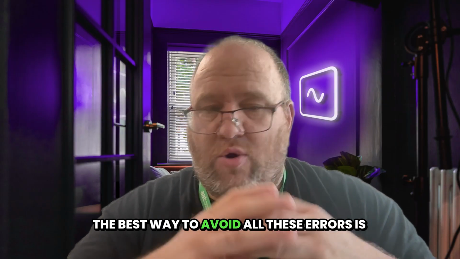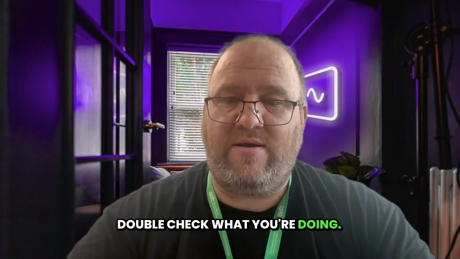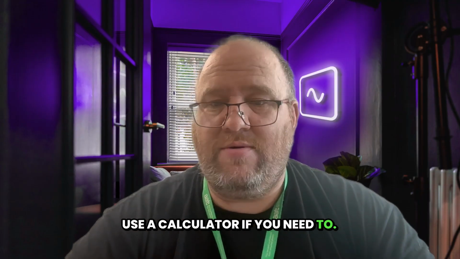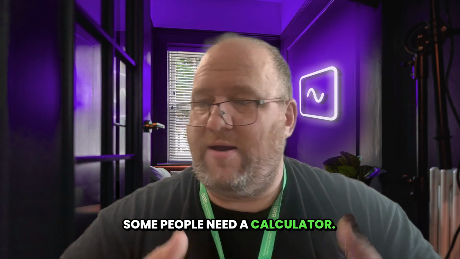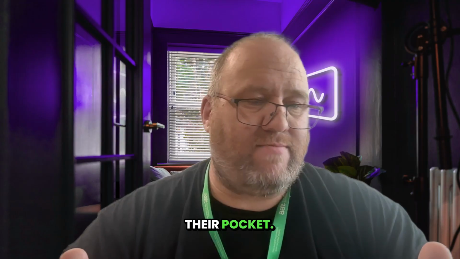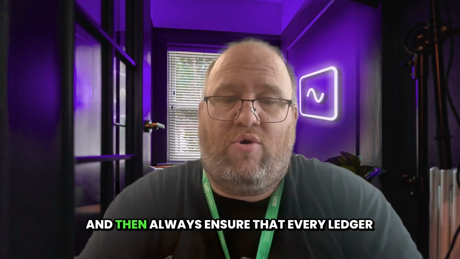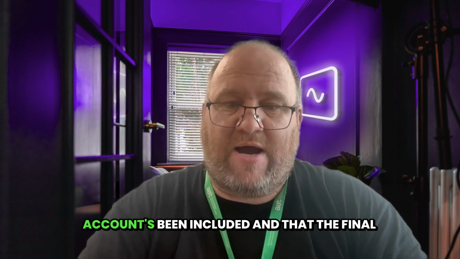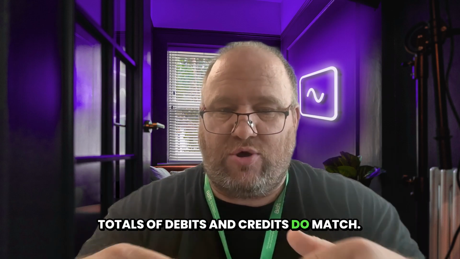So the best way to avoid all these errors is just go slowly through the process. Double check what you're doing. Use a calculator if you need to. Some people can do it in their head, some people need a calculator. Everybody's carrying a calculator around in their pocket. Use that. And then always ensure that every ledger account's been included and that the final totals of debits and credits do match.